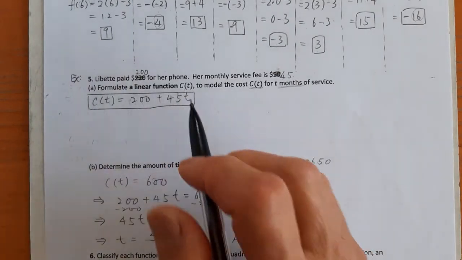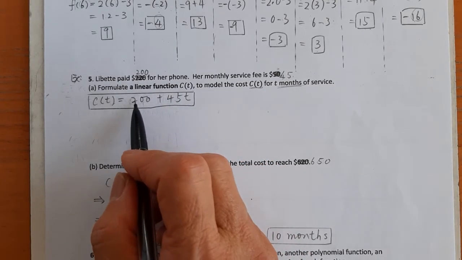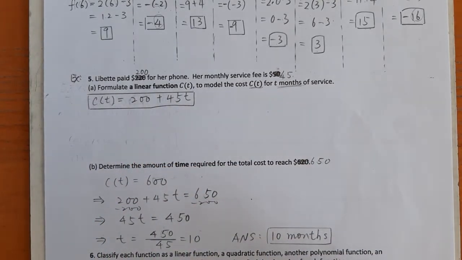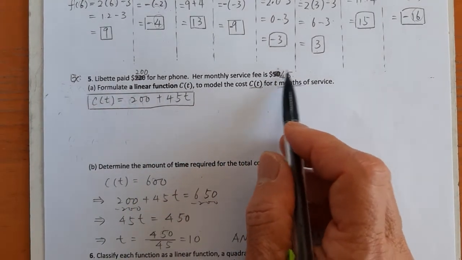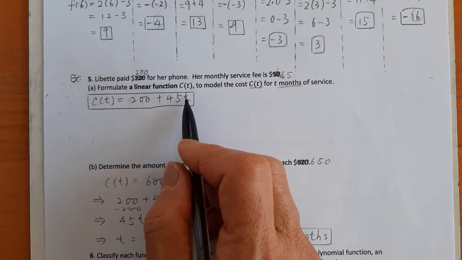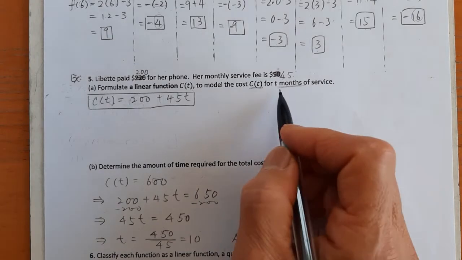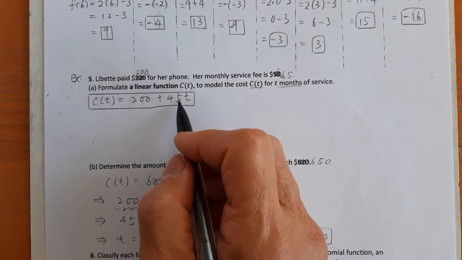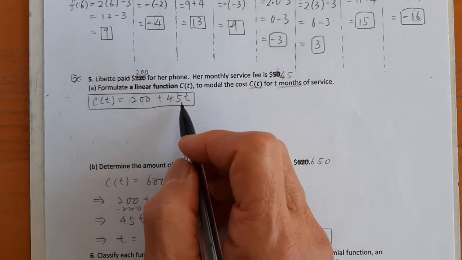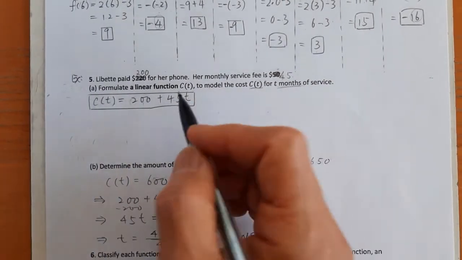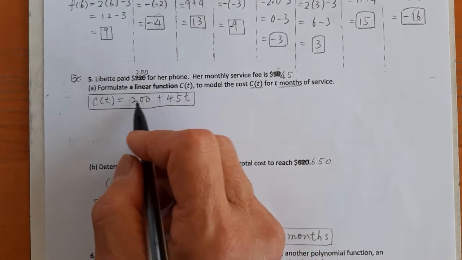So like t equals 0, then you just pay $200, plus 45 times 0. So add 200, it's $200. That's what you pay for the phone. After 1 month, you add 45 times 1, t equals 1. That is $245. After t equals 2, after 2 months, 45 times 2, the service fee is $90. So $290. If t equals 3, after 3 months, 45 times 3, add 200.